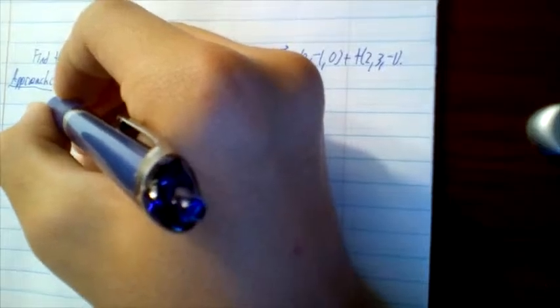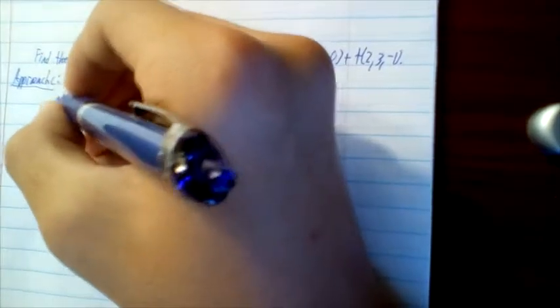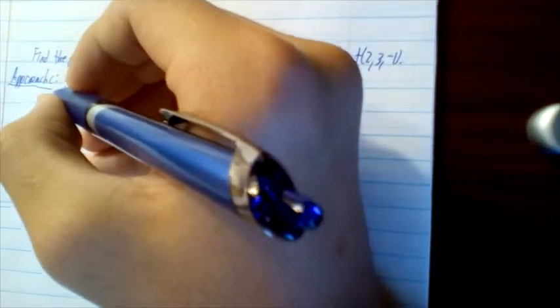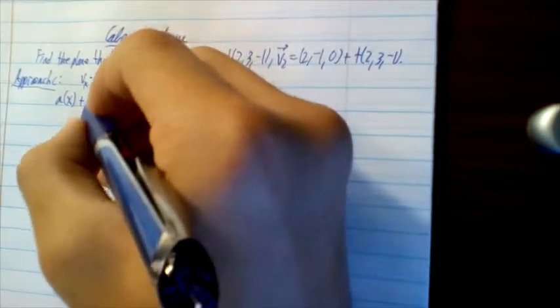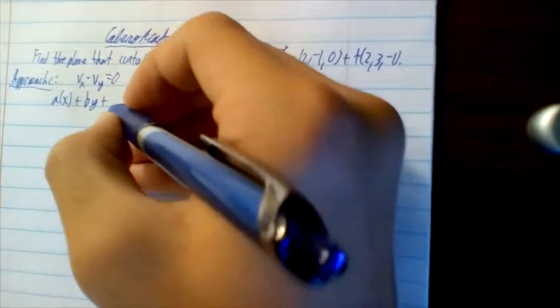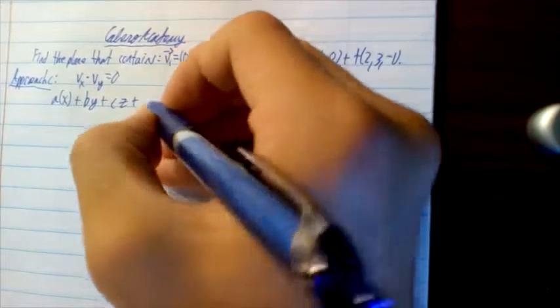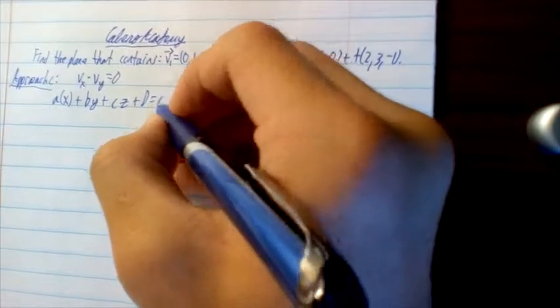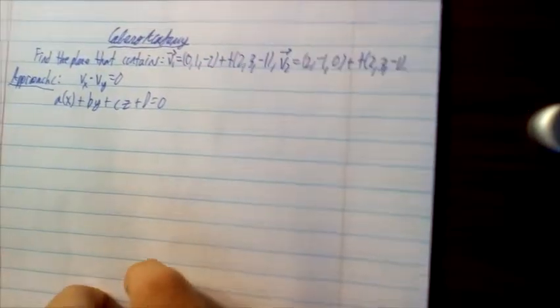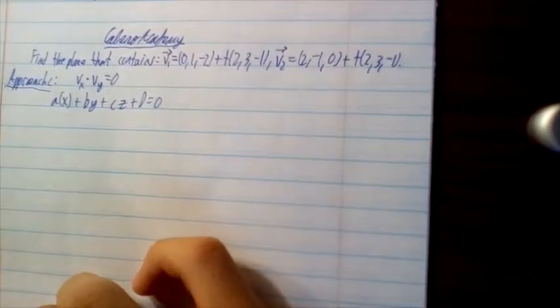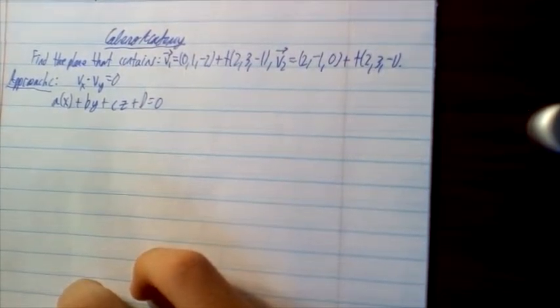Let's remind ourselves of the equation of a plane. We're going to use the alternative form ax plus by plus cz plus d is equal to 0. We're going to be using the type of equation that we showed in approach B.